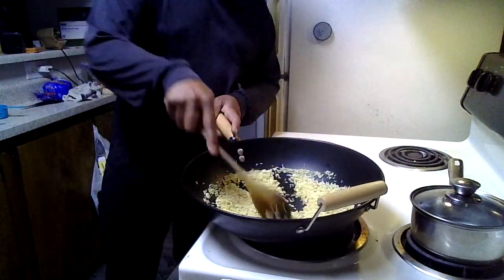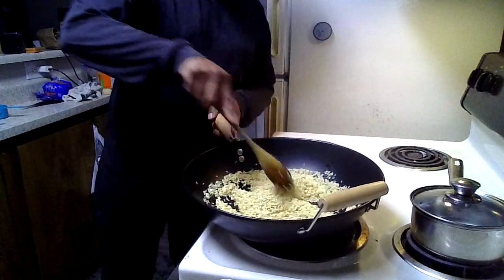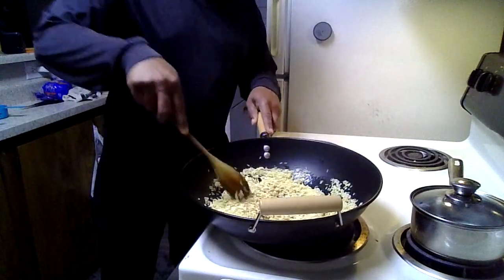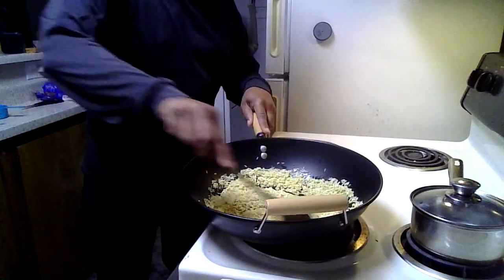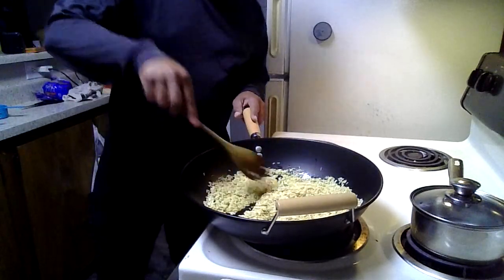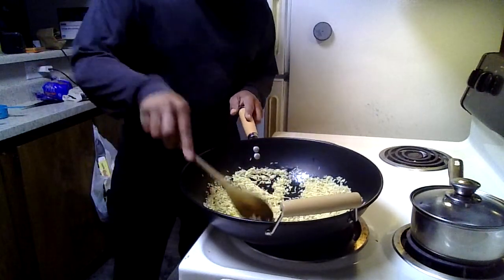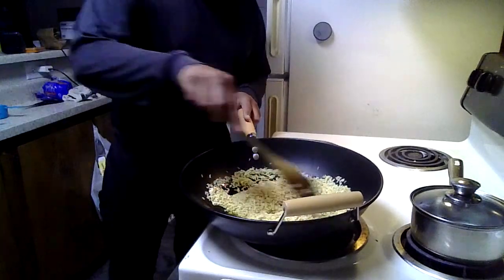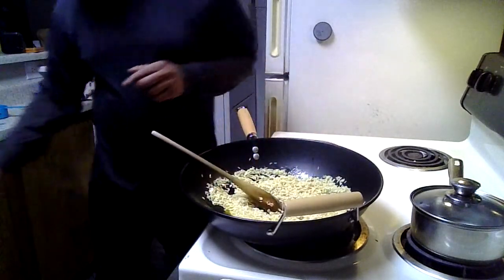I definitely got to watch this, or it will burn. Actually, it looks like I may have put too much grease in here, so I might throw some more rice in there.